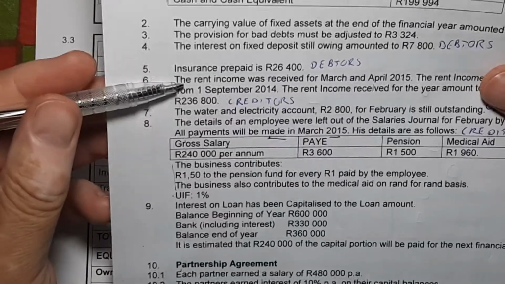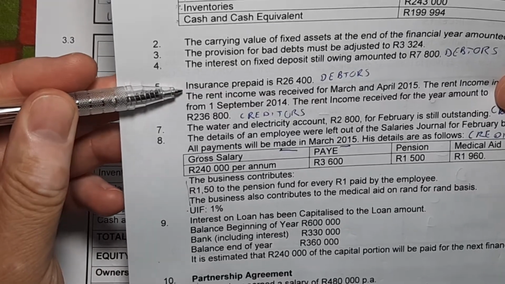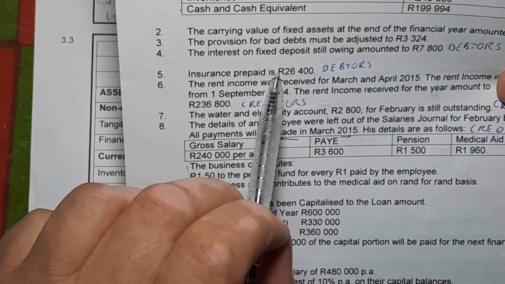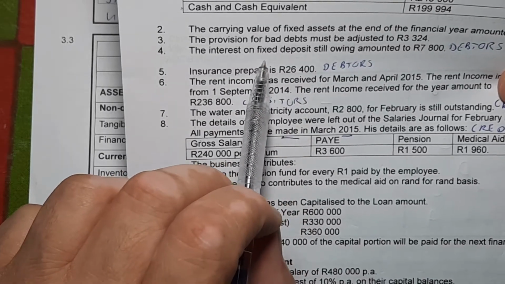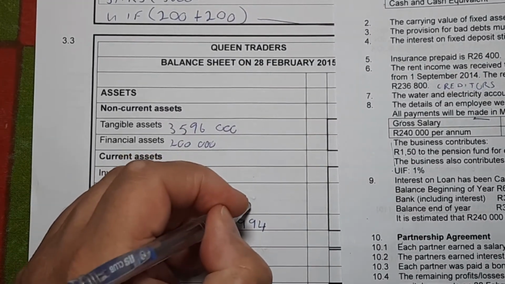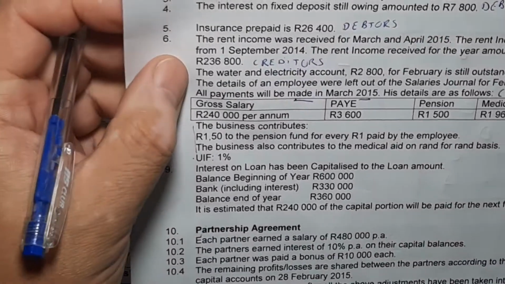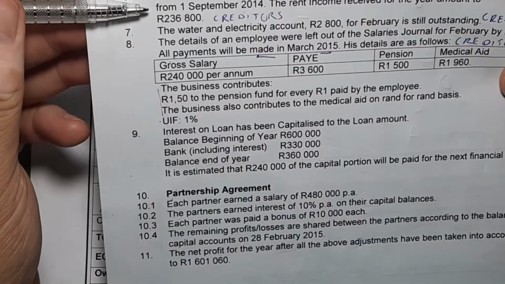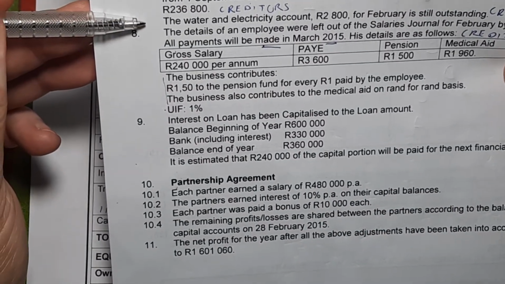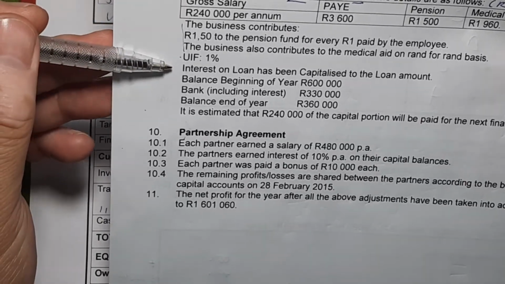Interest on fixed deposit still owing amounted to 7,800. So this is interest that they still owe to us, 7,800. We can add it to our debtors or our trade and other receivables, because we still need to receive it. Thereafter, insurance prepaid, 26,400. Now this is insurance which we paid in advance, so this amount they actually owe us at the end of the year. So we go plus 26,400. Numbers 6, 7 and 8 we dealt with in the creditors note.